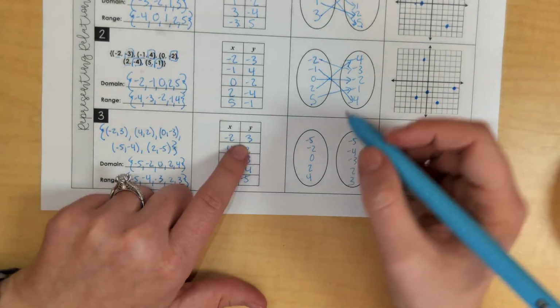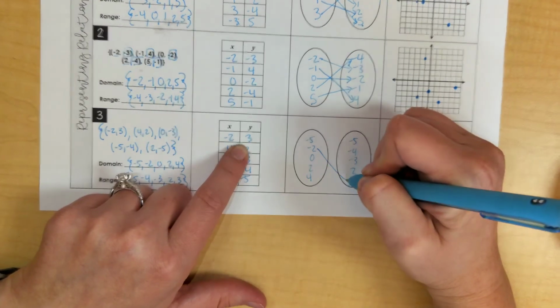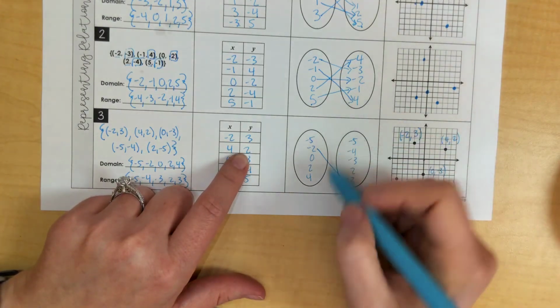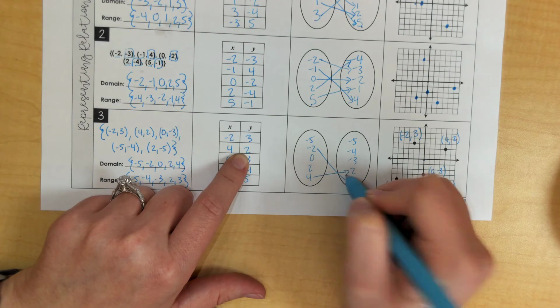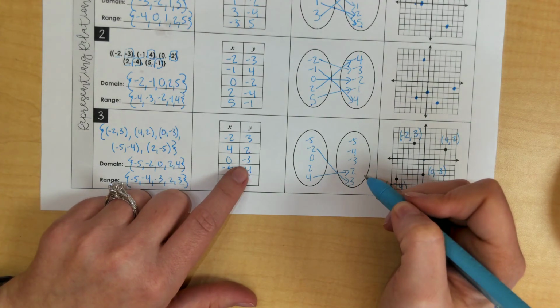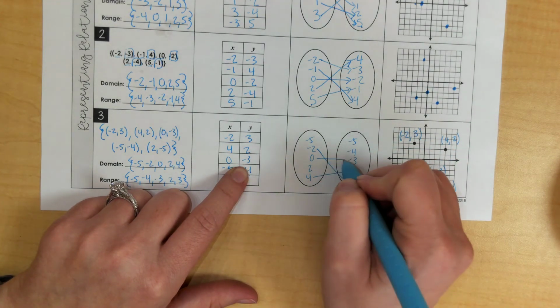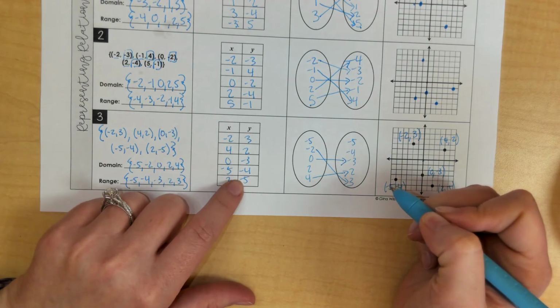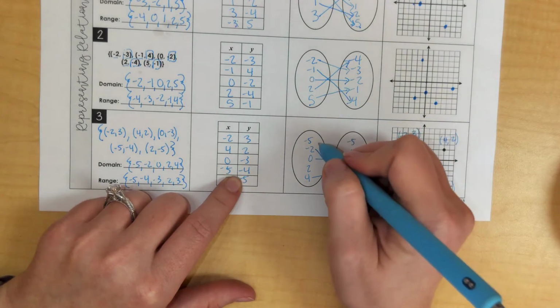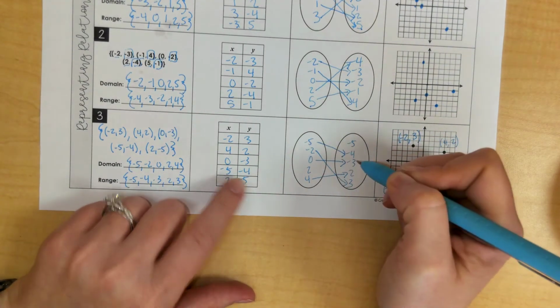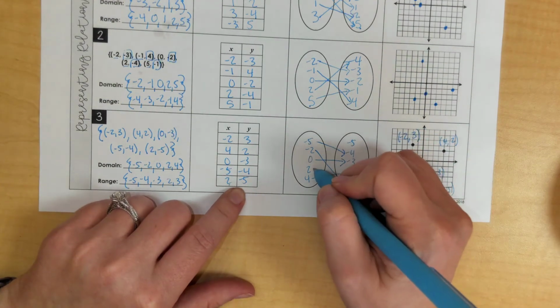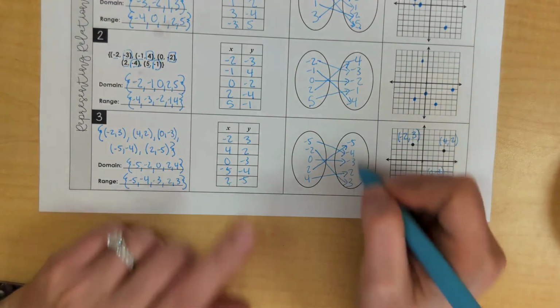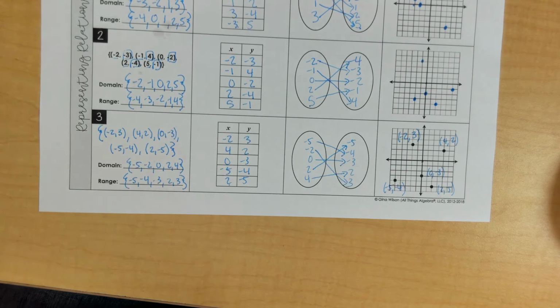So -2 goes with 3, so I'm going to draw a line from -2 to 3. 4 goes with 2, so I'm going to draw a line from 4 to 2. 0 goes with -3, so I'm going to draw a line from 0 to -3. -5 goes with -4, so I'm going to draw a line from -5 to -4. And 2 goes with -5, so I'm going to draw a line from 2 to -5. And so now my mapping is complete.